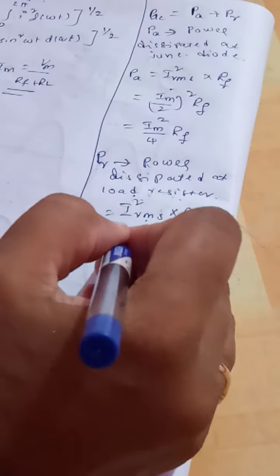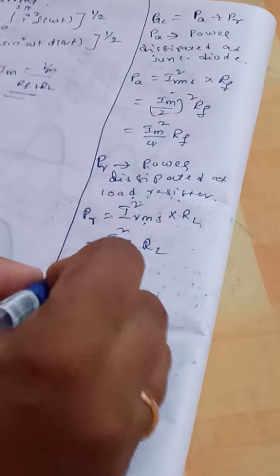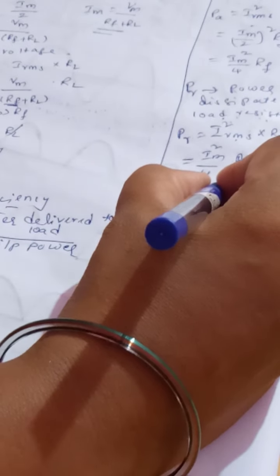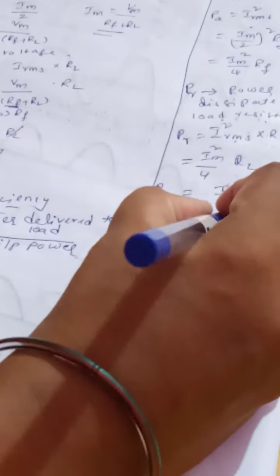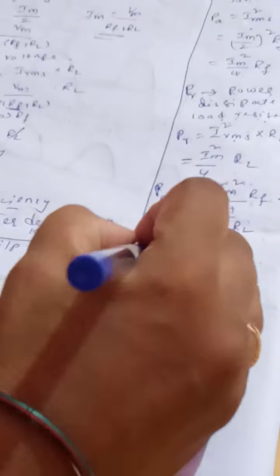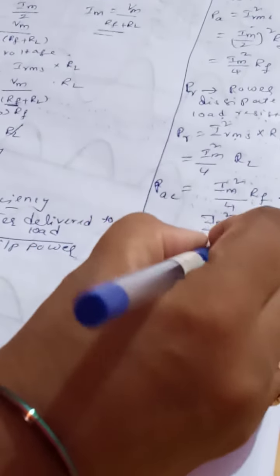Square is there, so I wrote it as Im square by 4 into RL. Now let us substitute in PAC. Right? So PAC is nothing but PA plus PR. PA is Im square by 4 RF plus PR is Im square by 4 RL. So in both we are getting Im square by 4 as common, so RF plus RL.